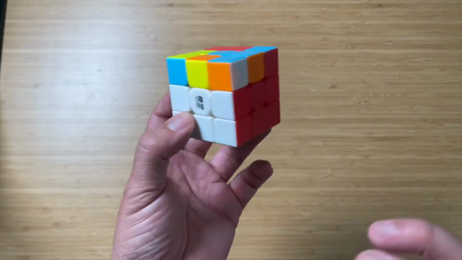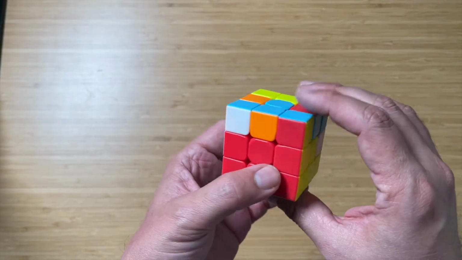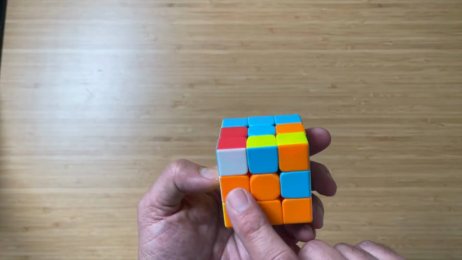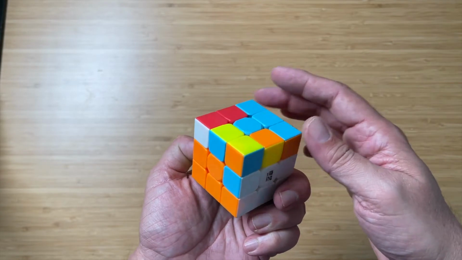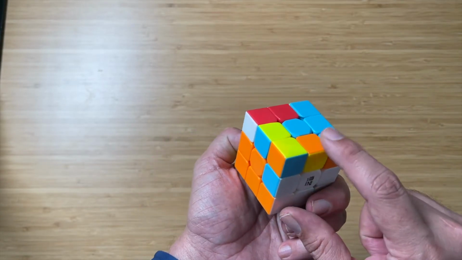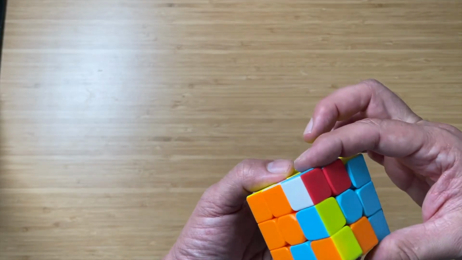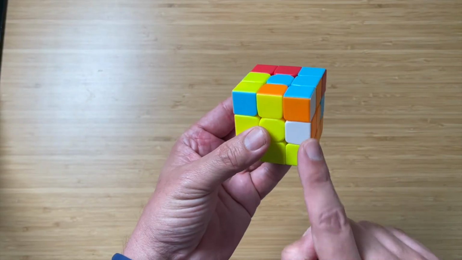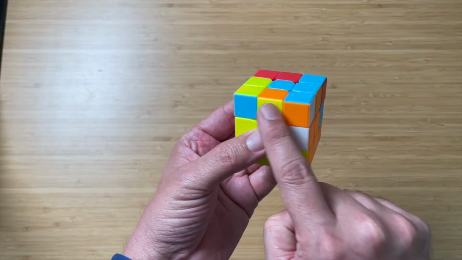I just did the step, and the step worked out okay. All right, now I'm going to look for a piece that needs to go to one of these other places. So here's this orange and this yellow. That's great because I know that it needs to go here. And again, it's the same thing that I did before.